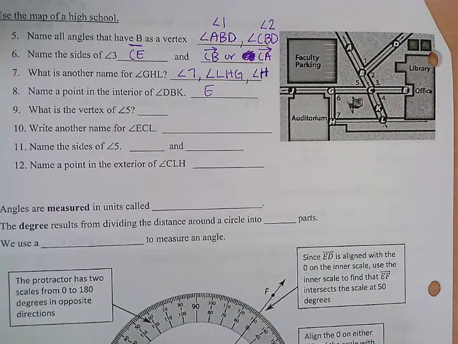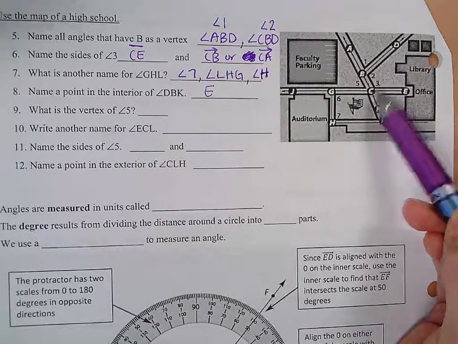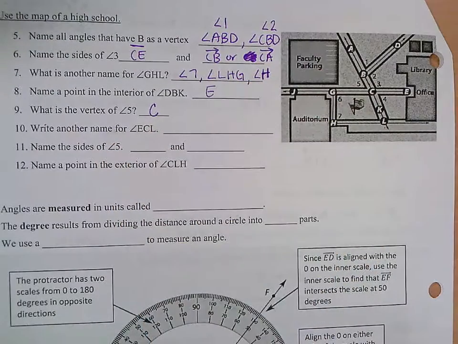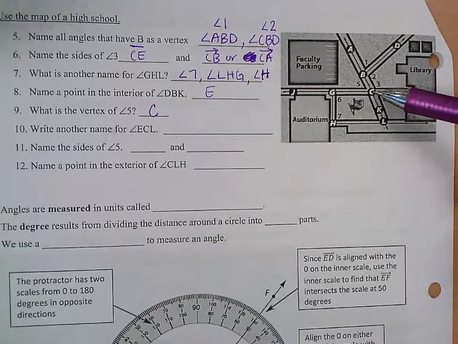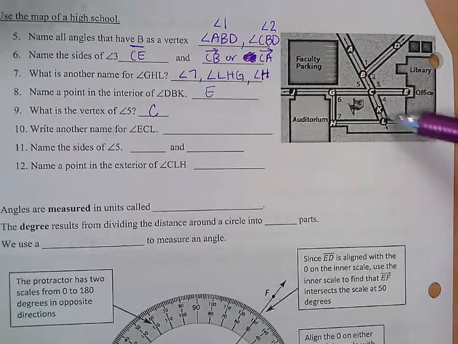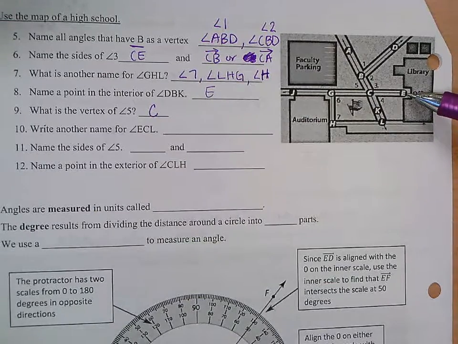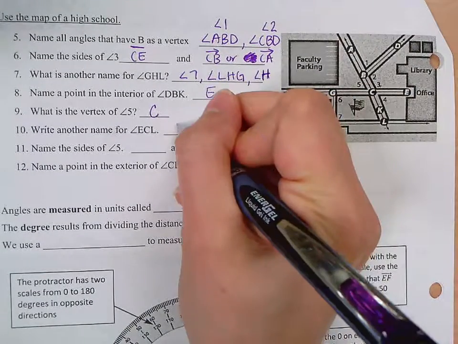9 says, what's the vertex of angle 5? That is C. So if you find angle 5, the vertex of that angle is C. It's a point. 10, write another name for angle ECL. So ECL. What else could we call that angle? Angela? We could call it angle 4.